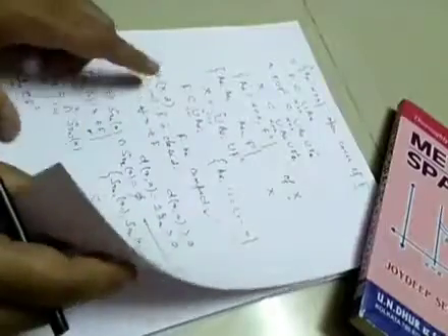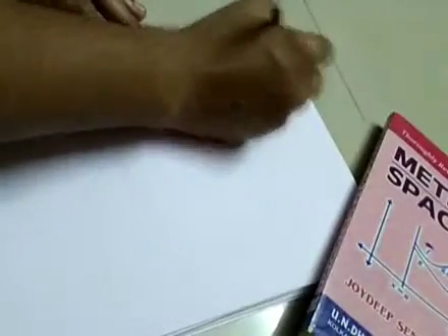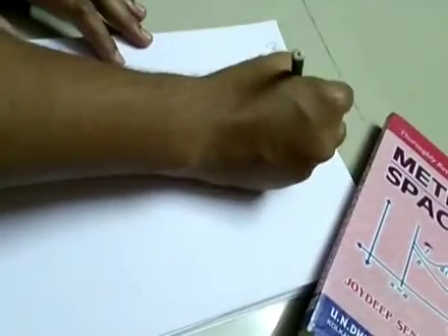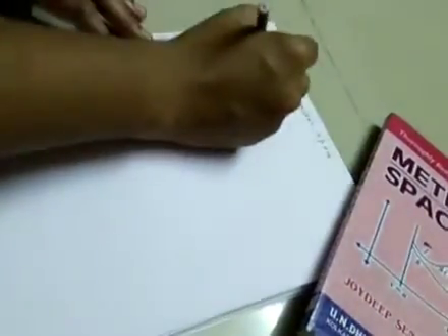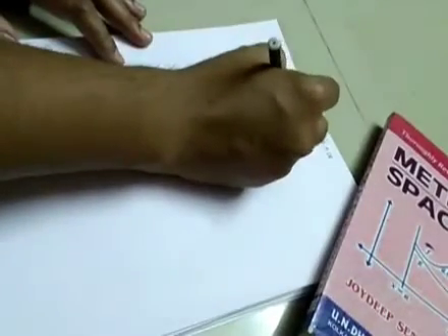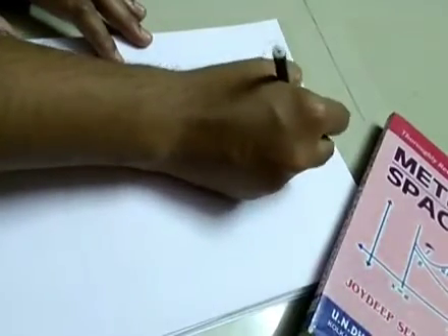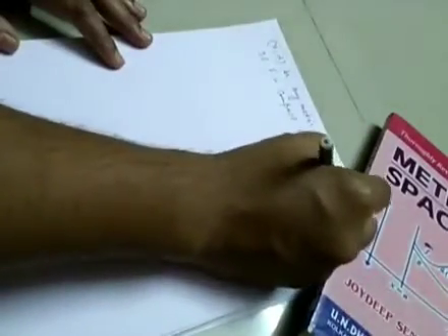Now the next theorem: let (X, d) be any metric space. If F is compact, then F is bounded.